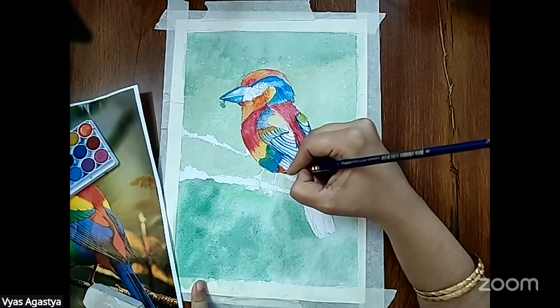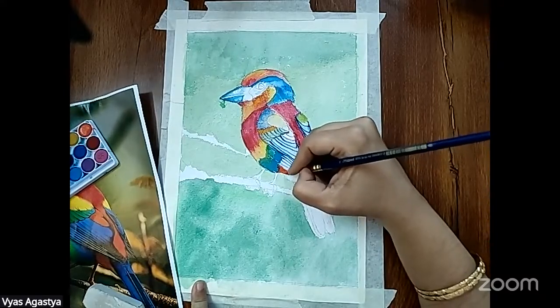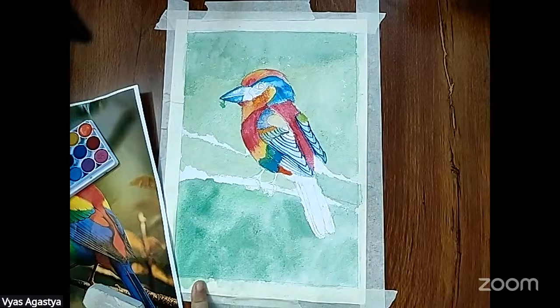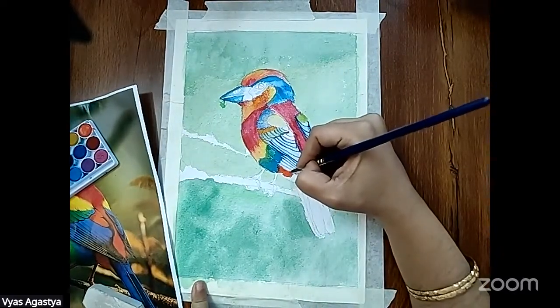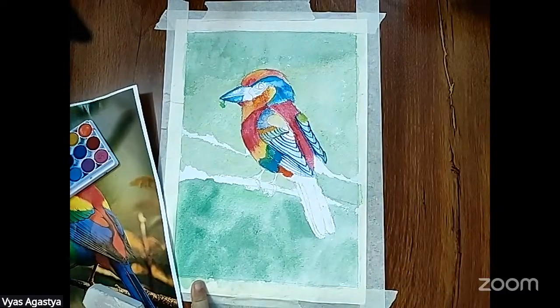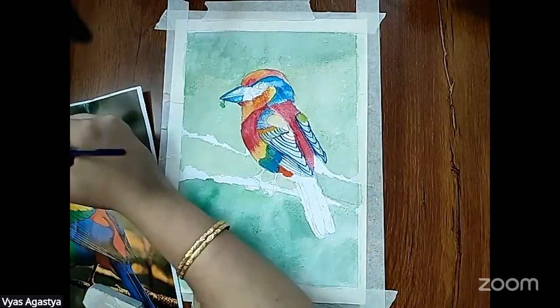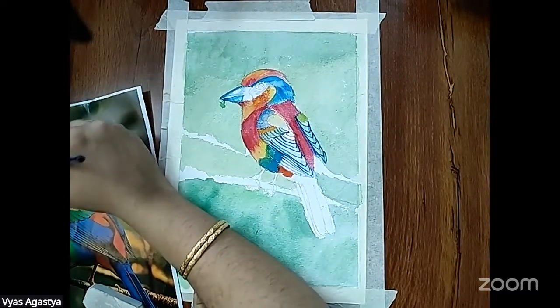See here, I'm drawing the down part. It is still this much. Now I'm adding a little yellow color here.